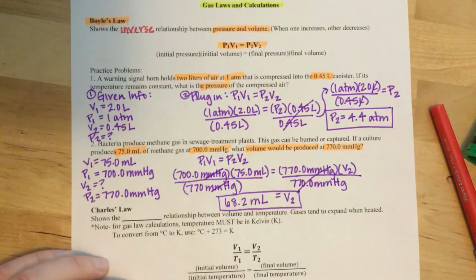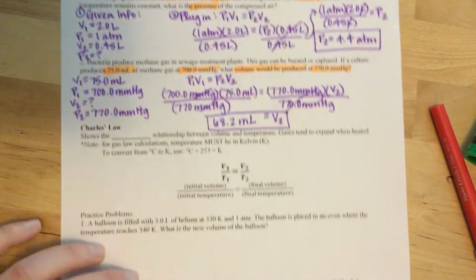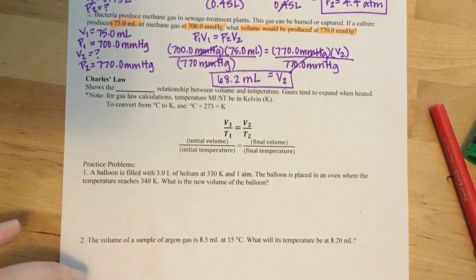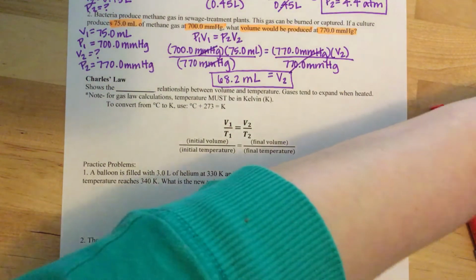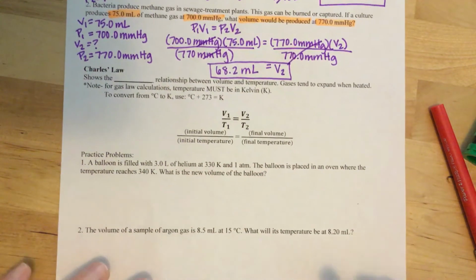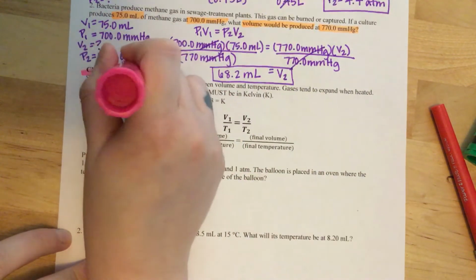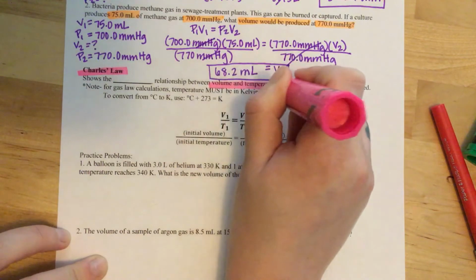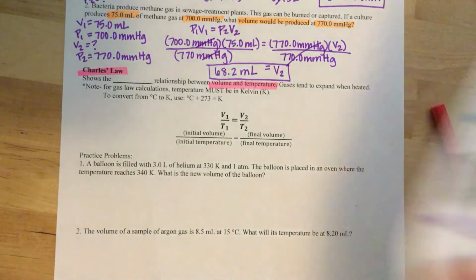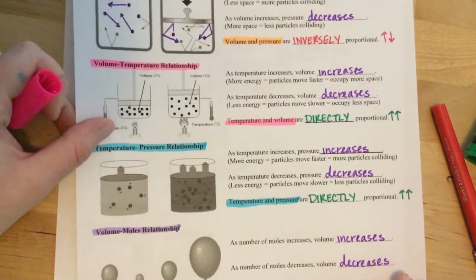We are going to move on to the second law now. So that was Boyle's law, and now we're going to talk about old Charles's law. Good old Charles. Charles's law talks about volume and temperature. If we look at the front, we talked about a relationship with volume and temperature.